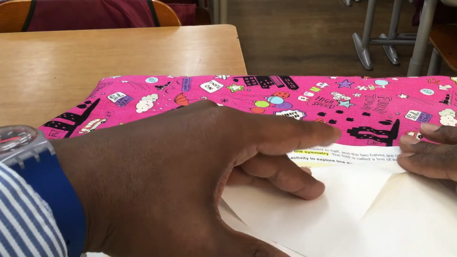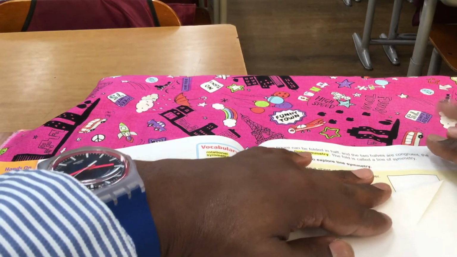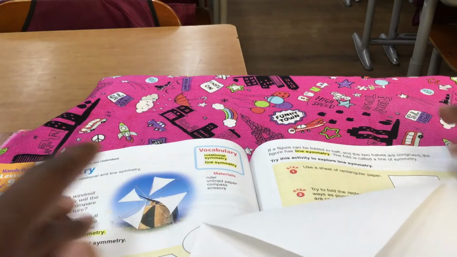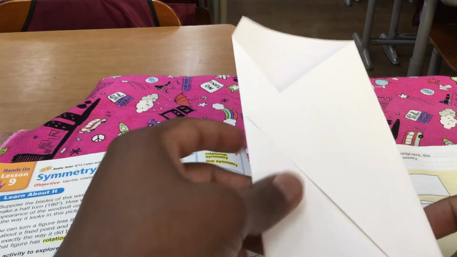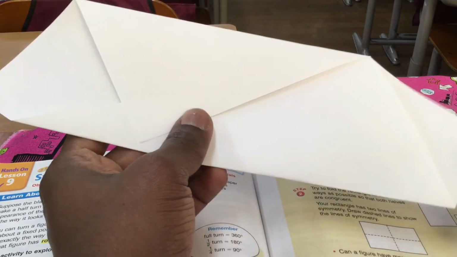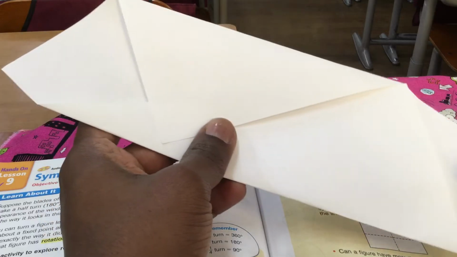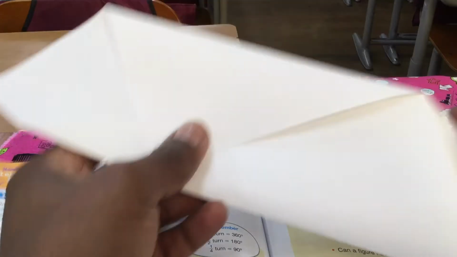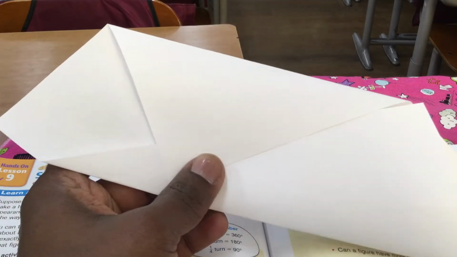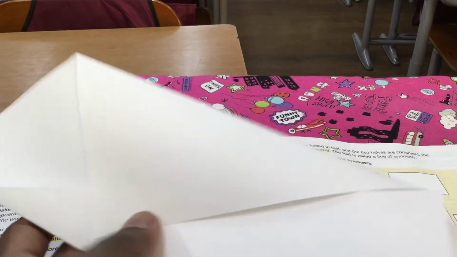And then I fold it over like this. Now, can you see any lines of symmetry here? Well, no, because I didn't even fold it evenly. The sides are not even the same when you open it back up, right? This is a different size than this part is. This is not a symmetrical shape at all. Okay?